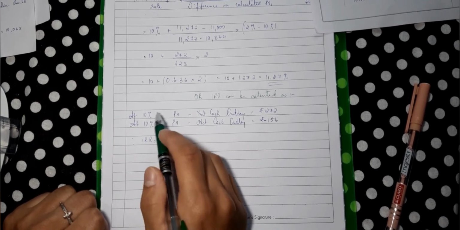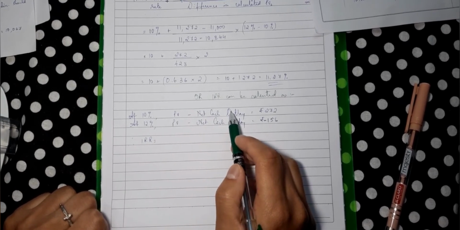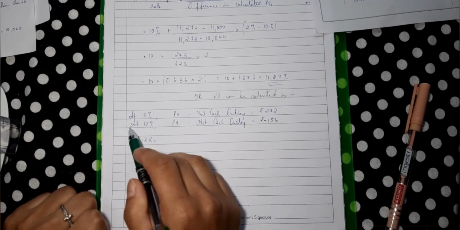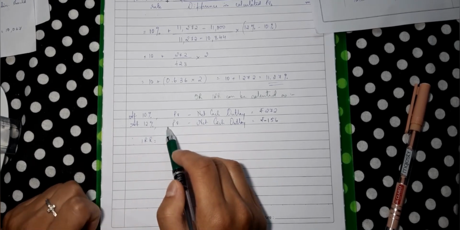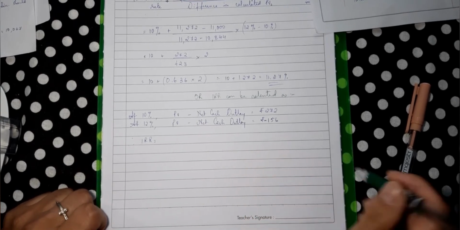At 10%, present value was 11,272 and net cash outlay 11,000, so this is the difference we're getting. And at 12%, present value was 10,844 and net cash outlay was 11,000, so obviously there is a negative figure.